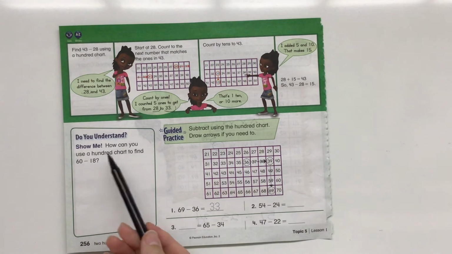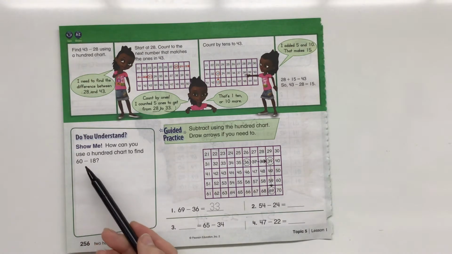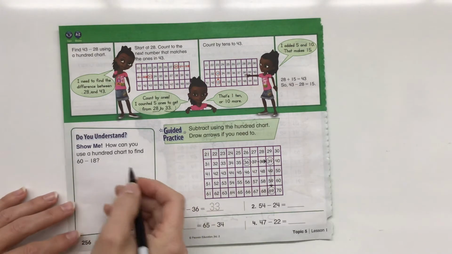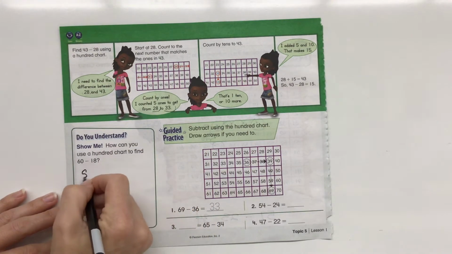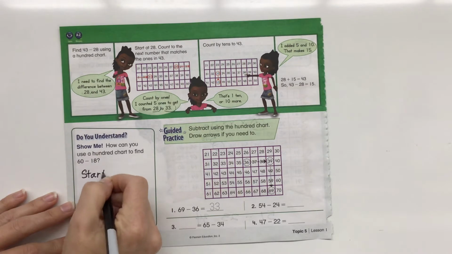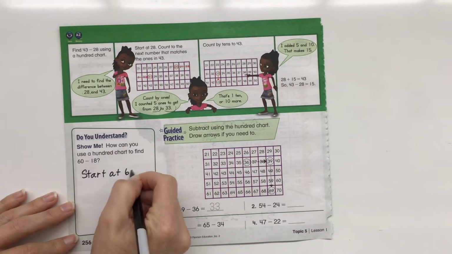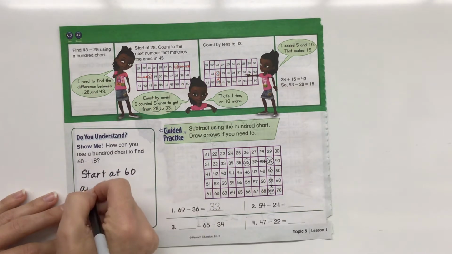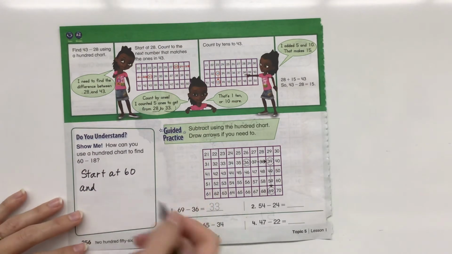All right, how can you use a 100 chart to find 60 minus 18? So let's see, I would start at 60. And we would go back one.